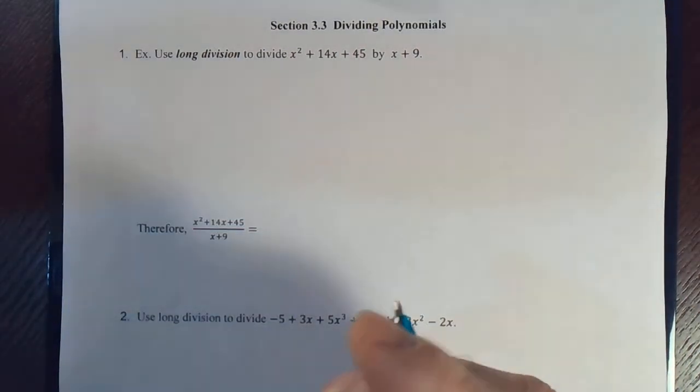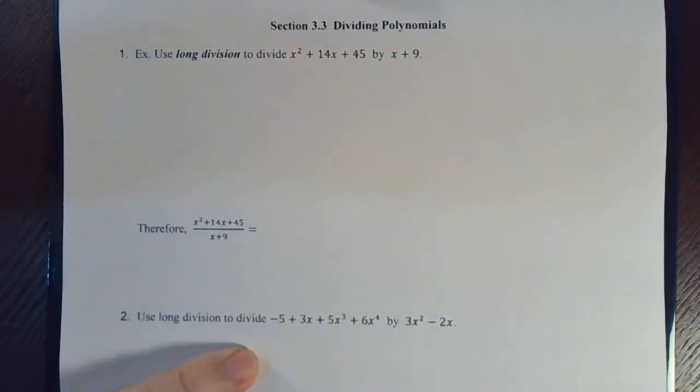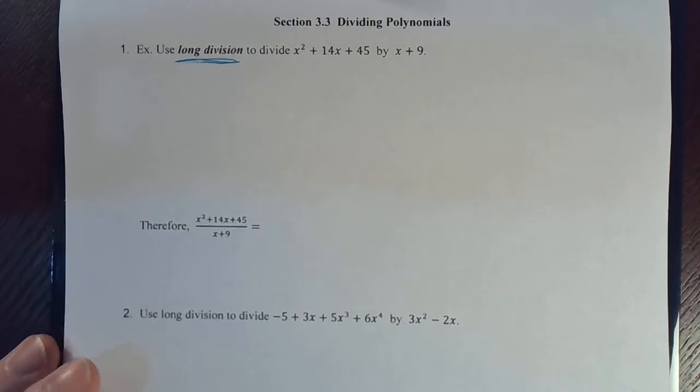In this section, we're going to learn about dividing polynomials. We will be dividing polynomials frequently when we start looking at some more difficult or intractable polynomials that we need to factor. Well, the first method we're going to look at is something you are familiar with already. It's called long division of polynomials.